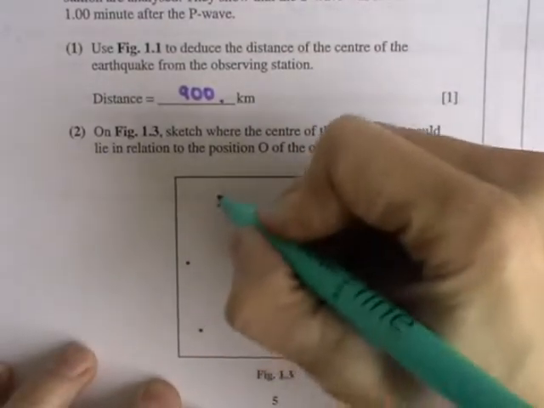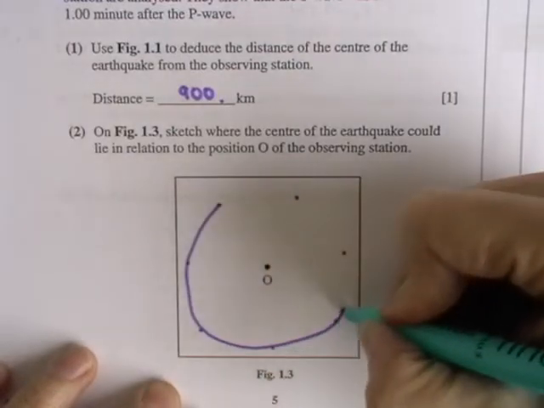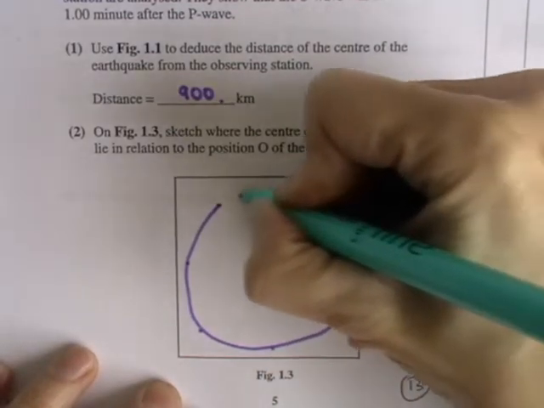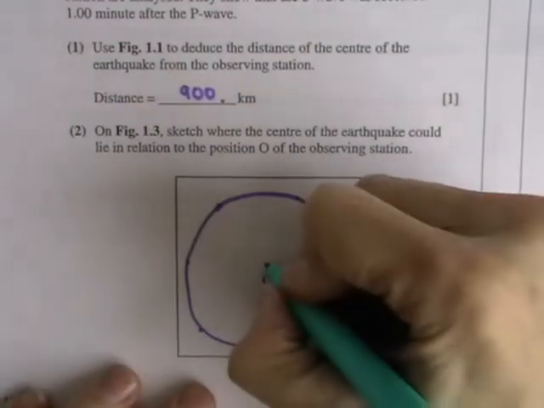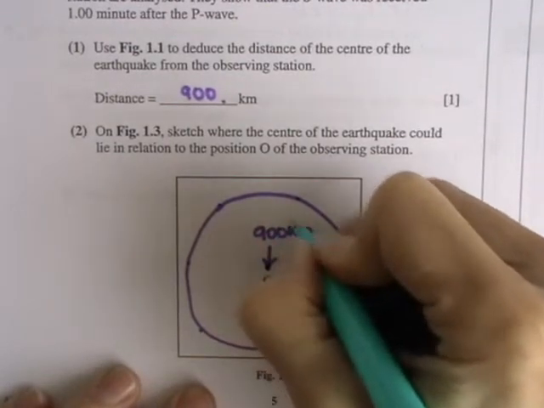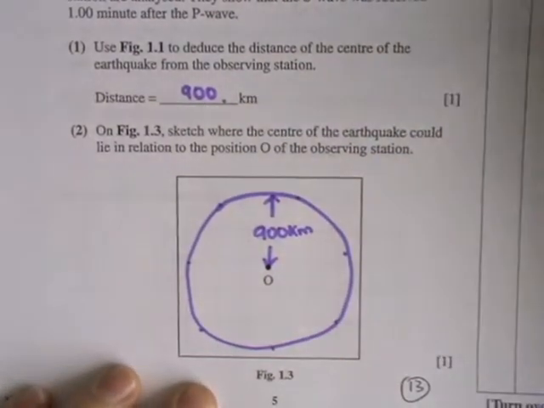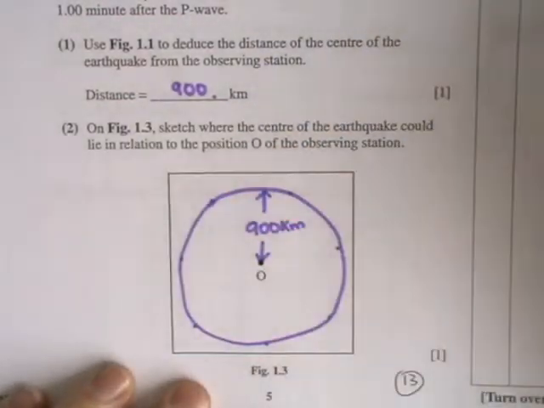And so all you have to draw there is a circle right round. And you know that the radius of that circle is 900 kilometres. That's the radius of your circle. So that signal that's received at O could have come from anywhere around there.